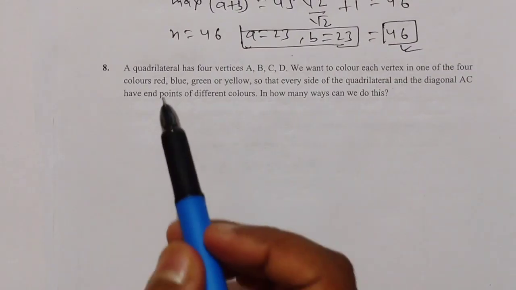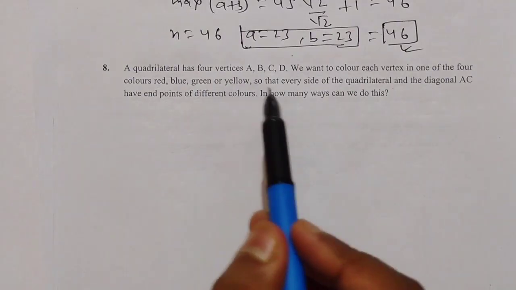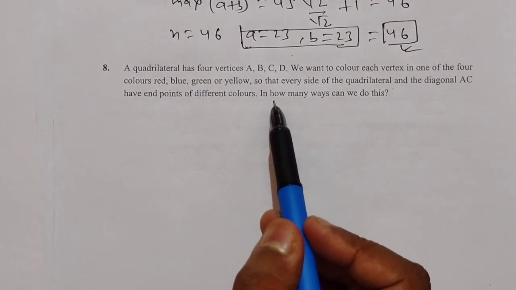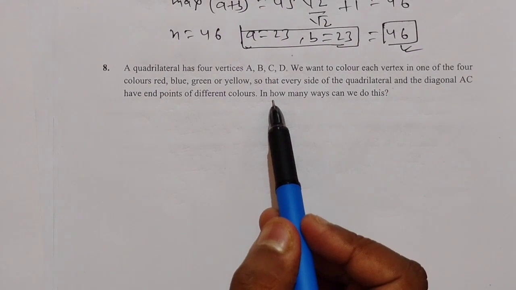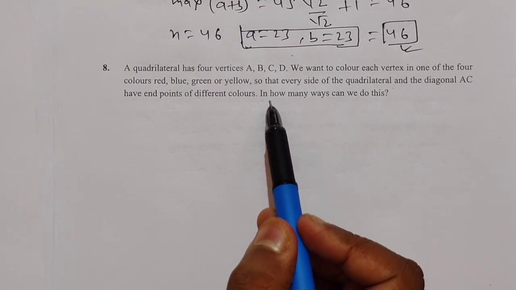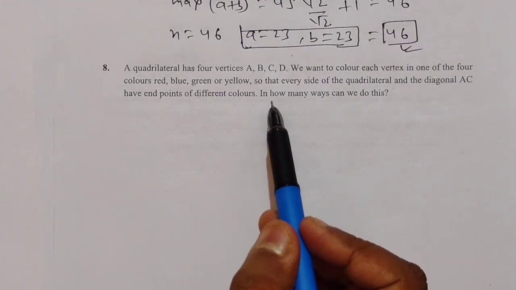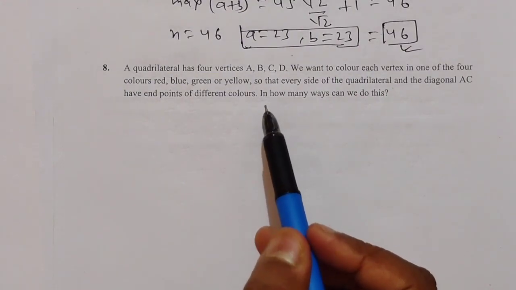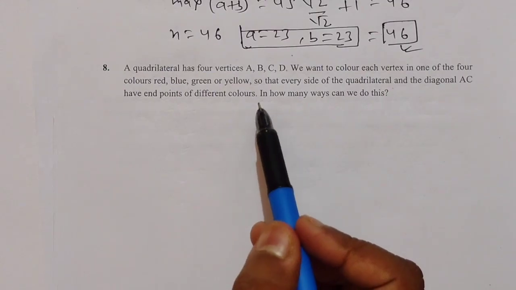In this problem, a quadrilateral has 4 vertices A, B, C and D, and we want to color each vertex by one of the 4 colors, red, blue, green or yellow, so that every side of the quadrilateral and the diagonal AC have endpoints of different colors. In how many ways can we do this?